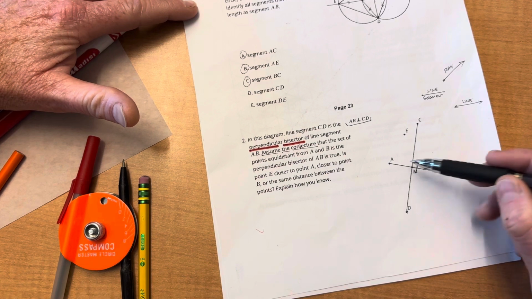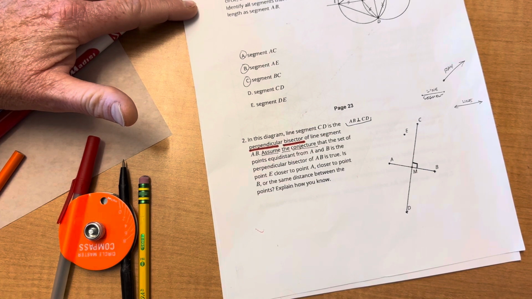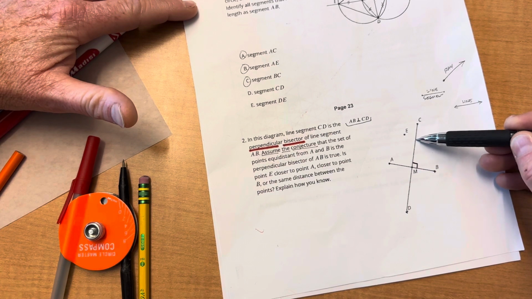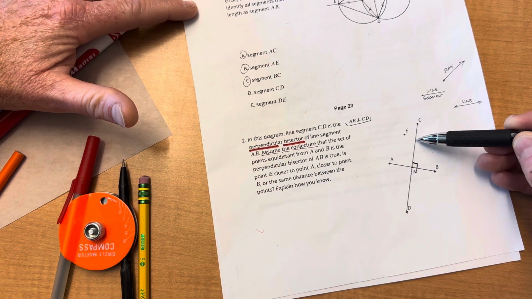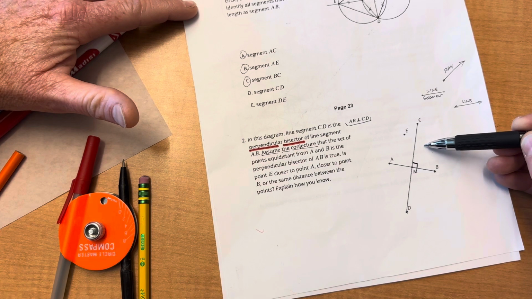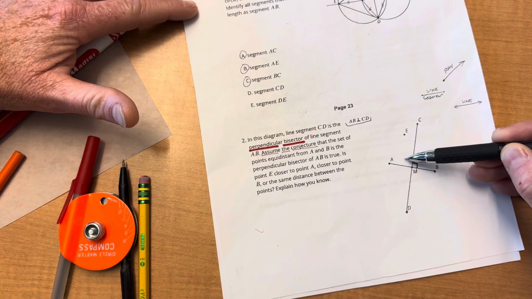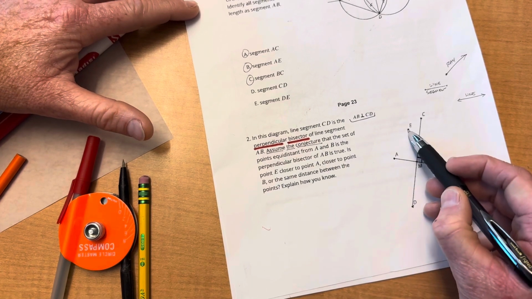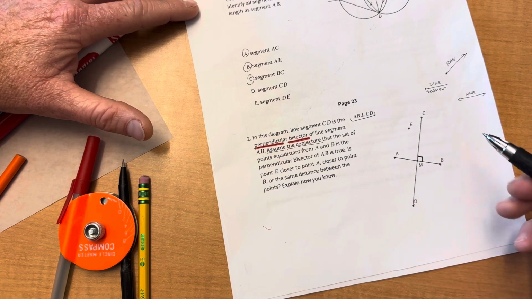Is point E closer to A or B? Well, if this is the set of all points that are equal distance from A and B at the same time, then anything to the right of the line will be closer to B. Anything to the left of the line will be closer to A. So because E is to the left of the line, it is closer to A.